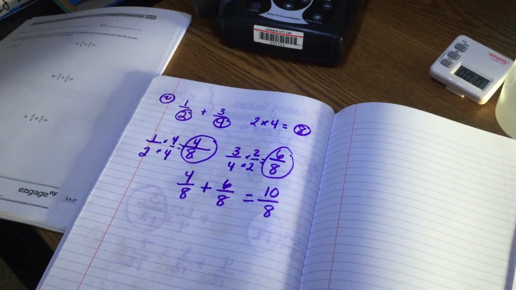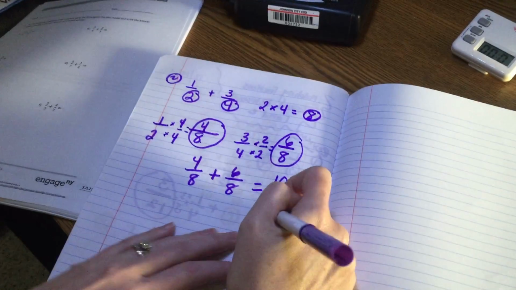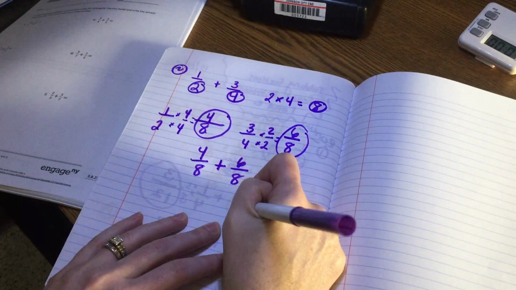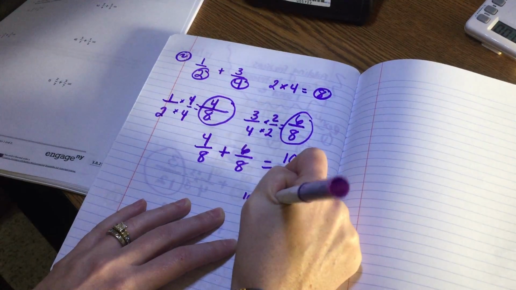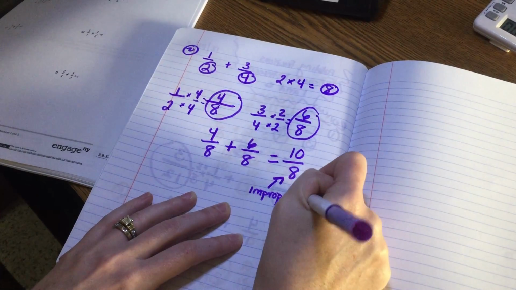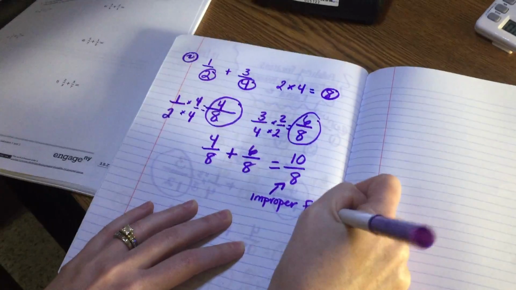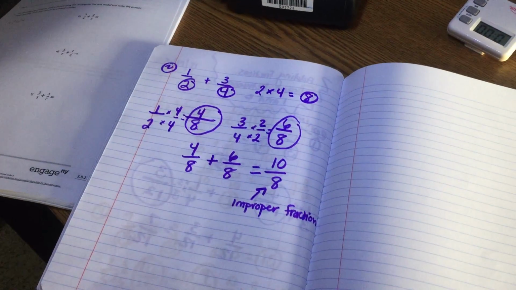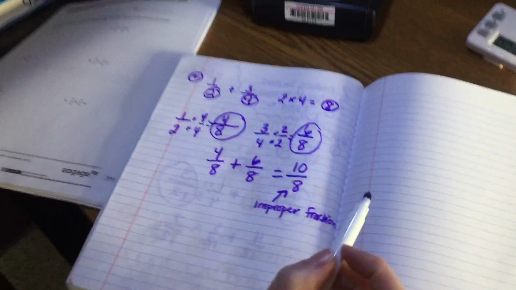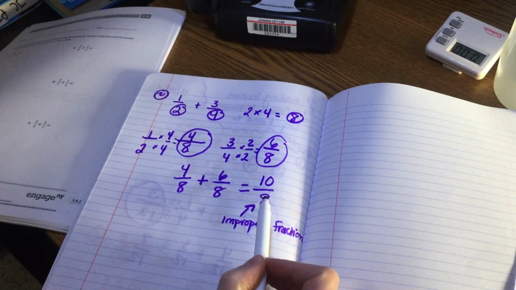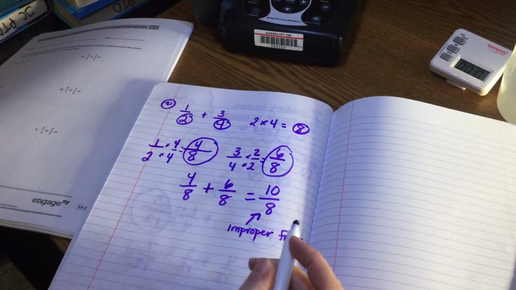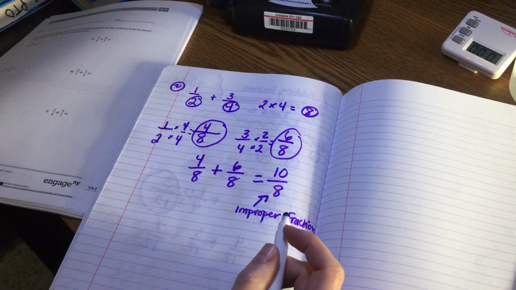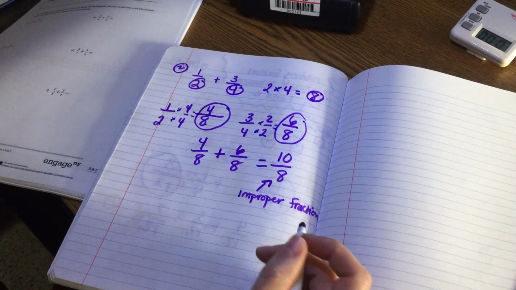So here's today. This is the added on step. This is what we call an improper fraction. Can you label that? Improper fraction. If they ask you to write in simplest form, you have to change that improper fraction to a mixed number. A mixed number would be a whole number and a fraction.